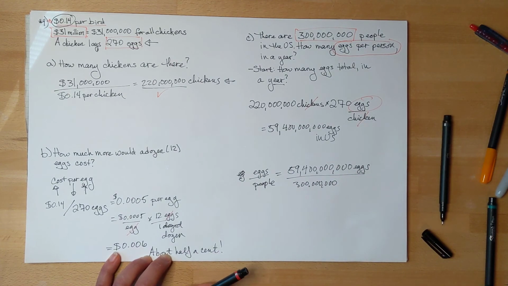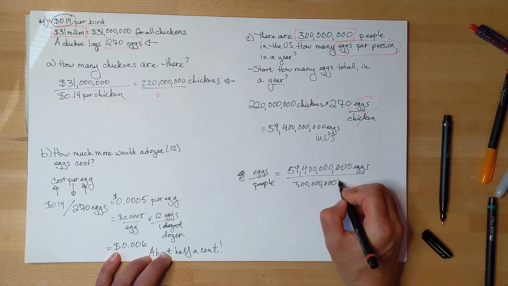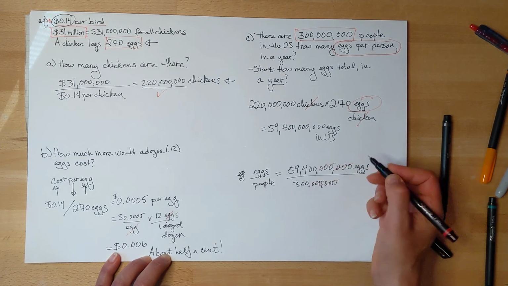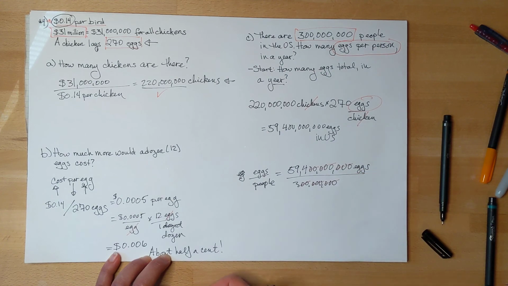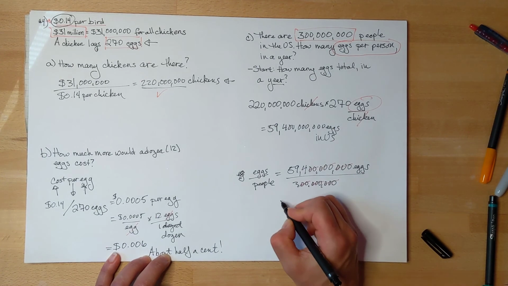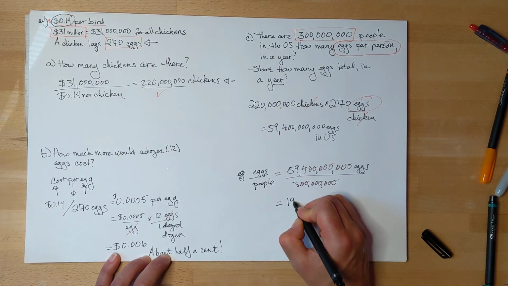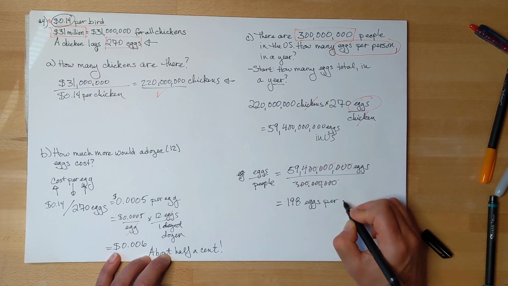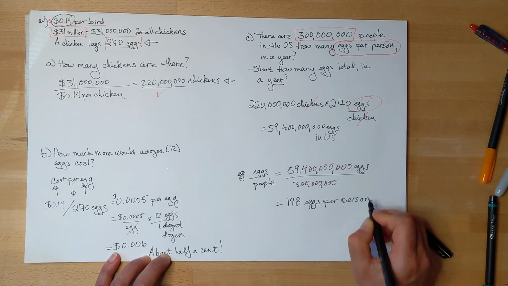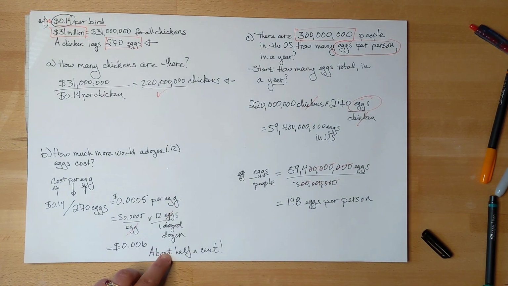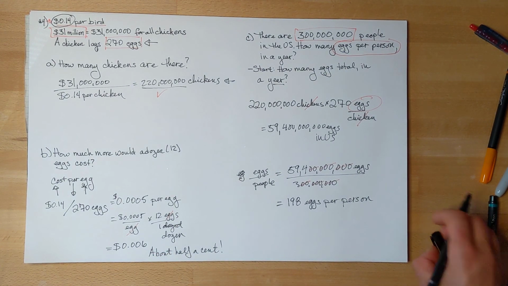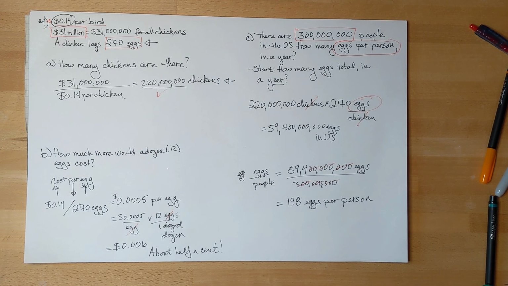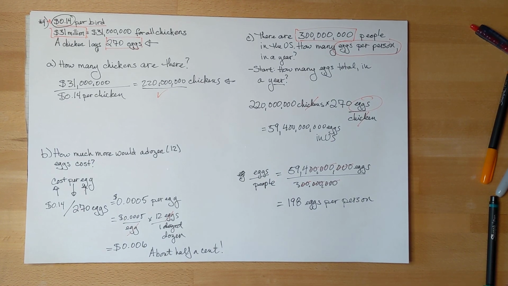And as we will actually be talking about more later on when we talk about scientific notation, the first thing I would do if I was calculating this is strike out a whole bunch of zeros, because otherwise I am going to lose count of my zeros when I go to type them into my calculator. And what I end up with is about 198 eggs per person. So that's less than 1 egg per day, but more than 1 egg every other day, which might seem like a large number, but do remember that there's eggs in lots of things that we eat, that it's not just eggs themselves. So those are the solutions to problem 4. Hope that helps.